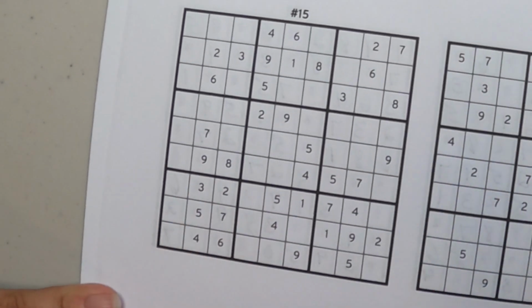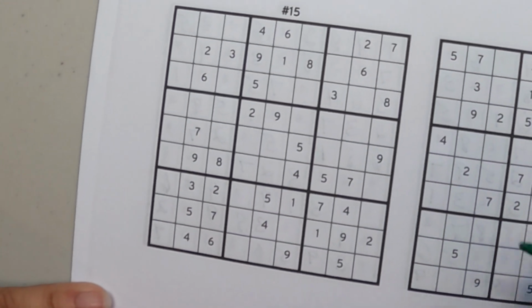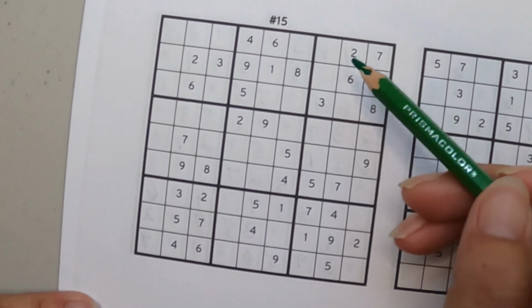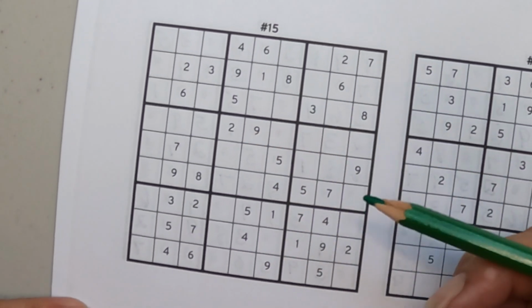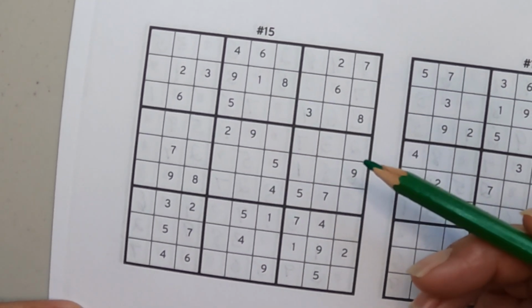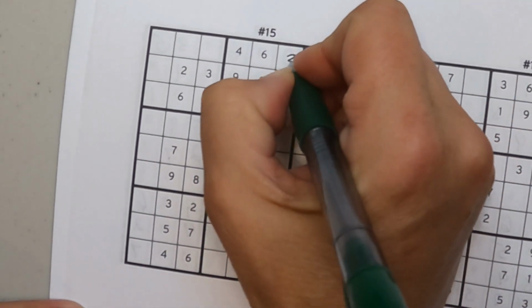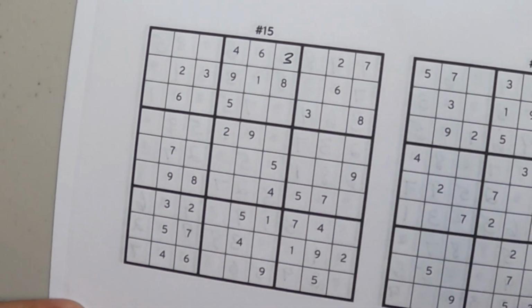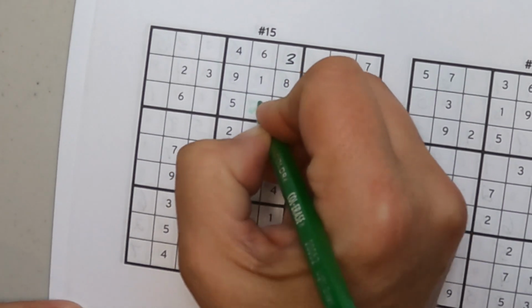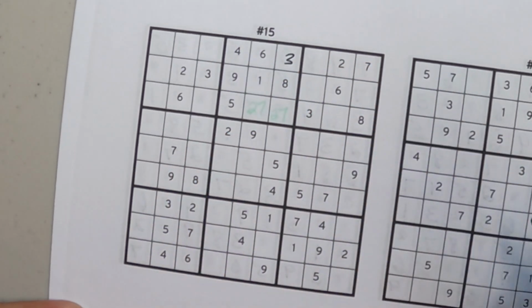Today we're doing puzzle number 15. If we start with this box, we're missing 2, 3, and 7. We've got a 2 and 7 here, so 3. I don't see any other help. So 2, 7, 2, 7.